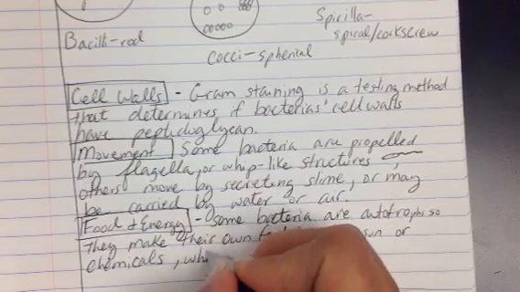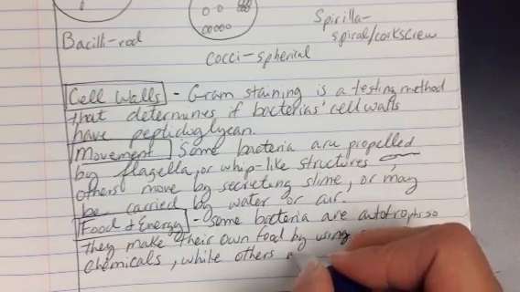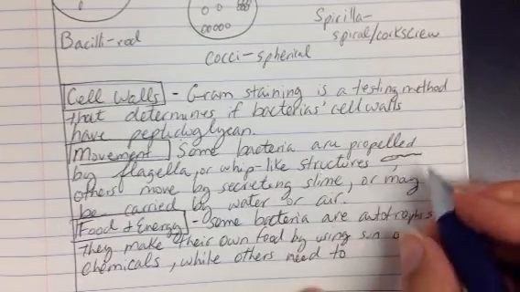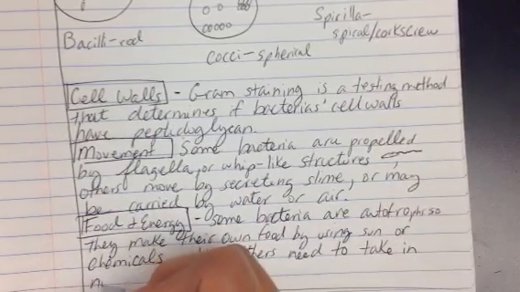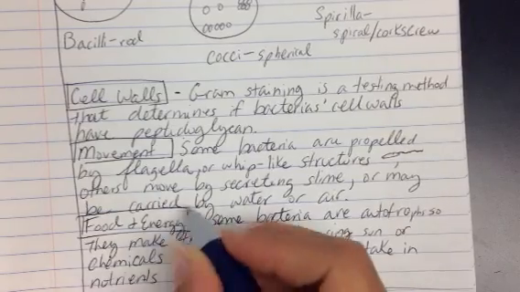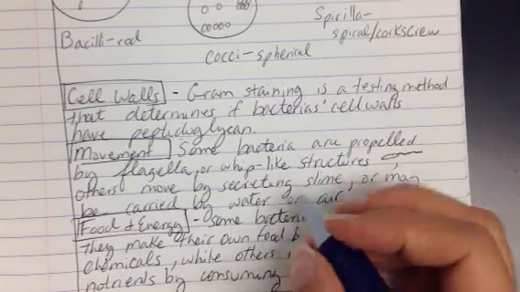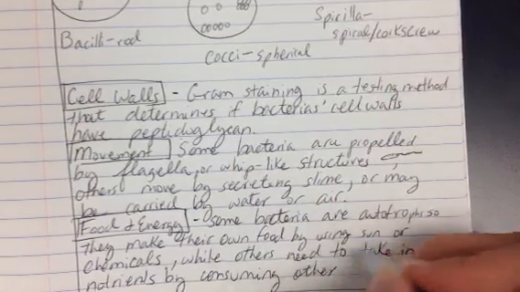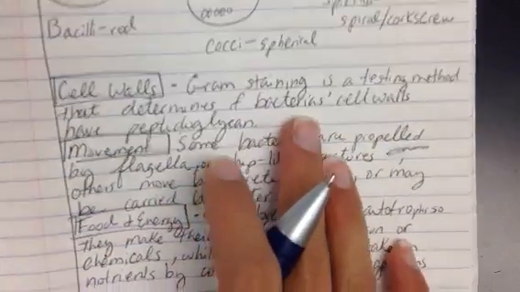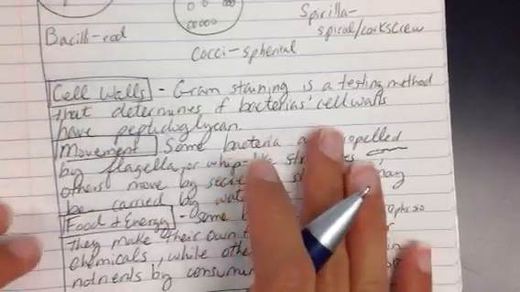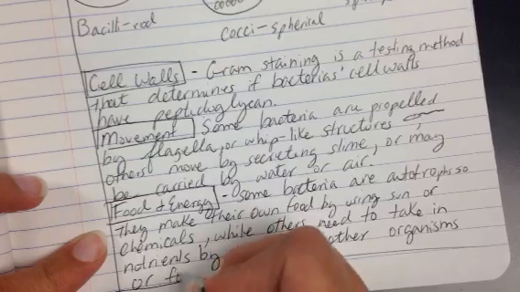While other bacteria are heterotrophs, and they need to take in nutrients by consuming other organisms or food made by other organisms.